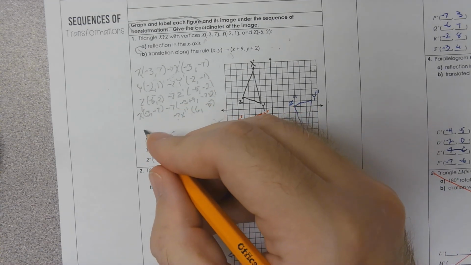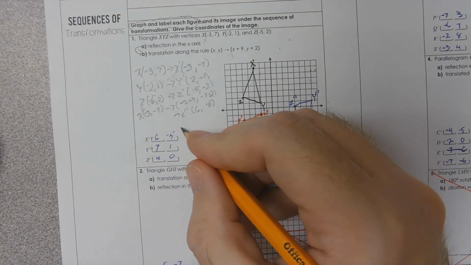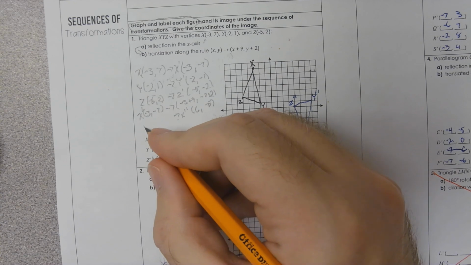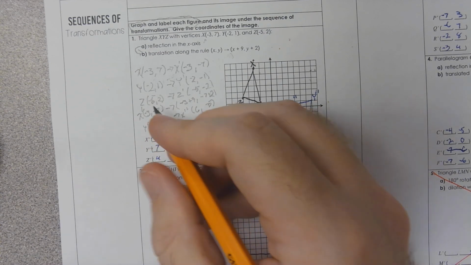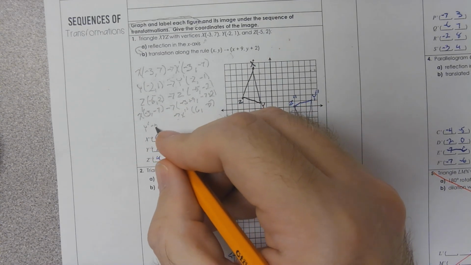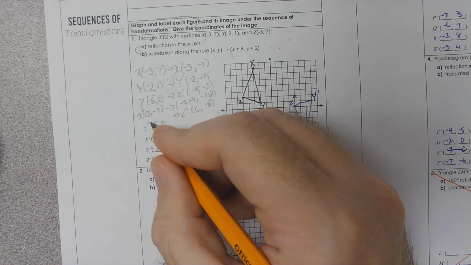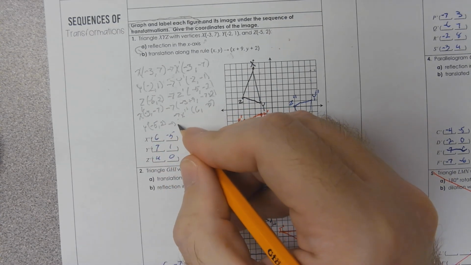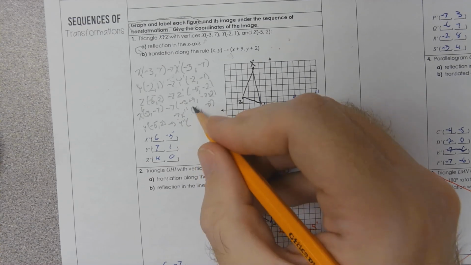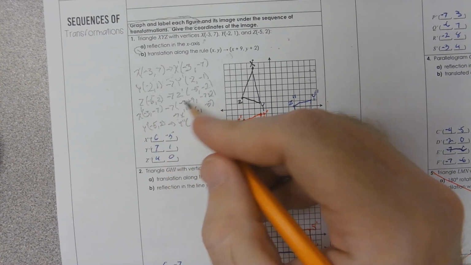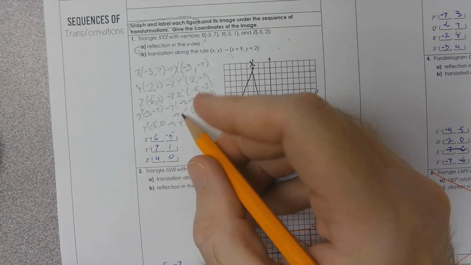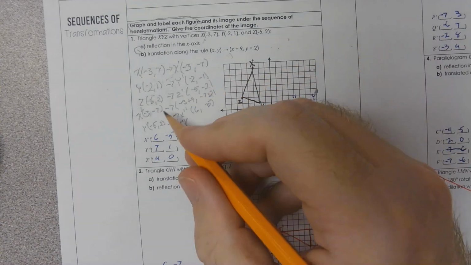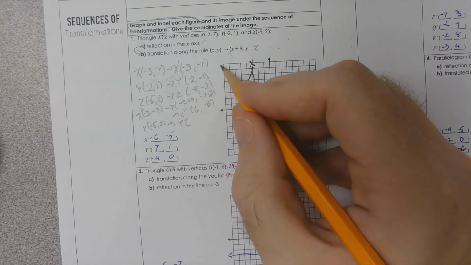And then I do the same thing for Y. I take Y prime of (-2, -1), and I translate to Y double prime.